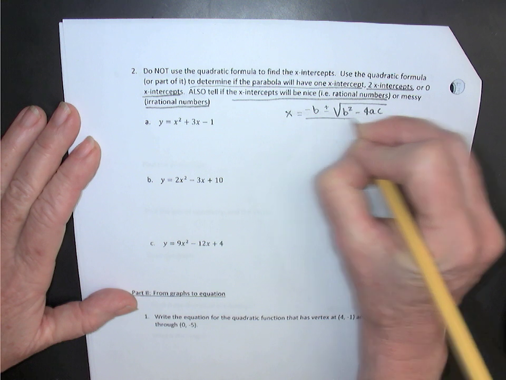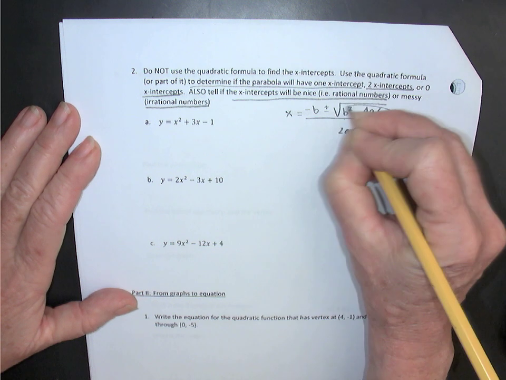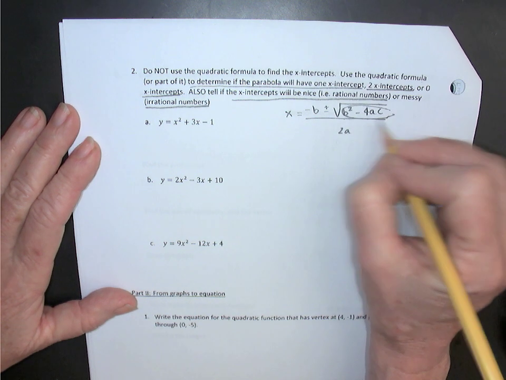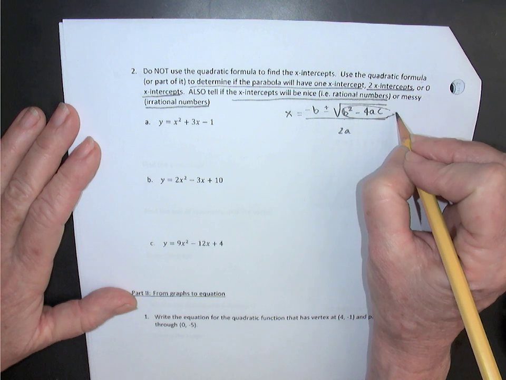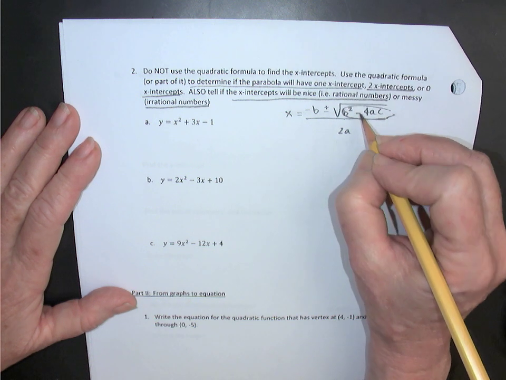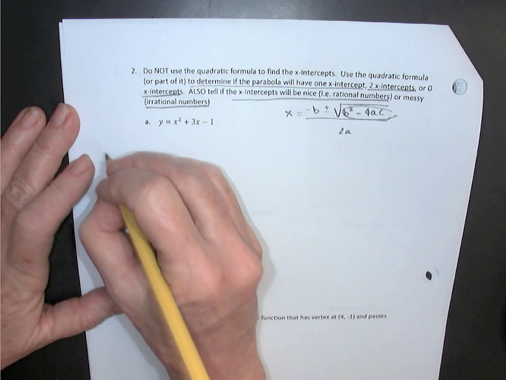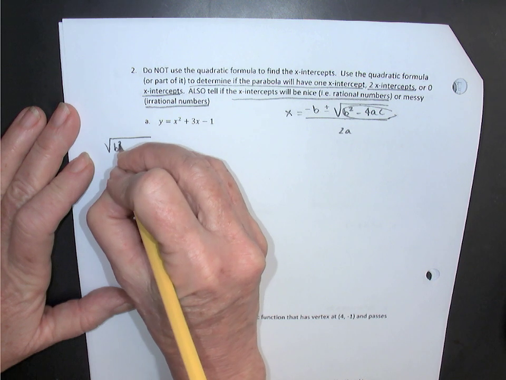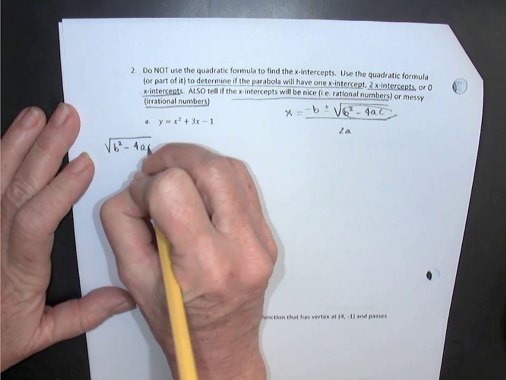But what we had said in class, it's this part that tells us about the number of solutions we have and the kind of solutions, because we can't take the square root of a negative. So I'm just going to focus on that part. I'm just gathering information about what's going on here.